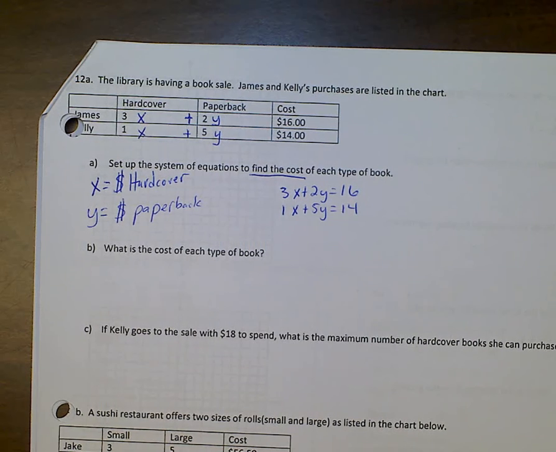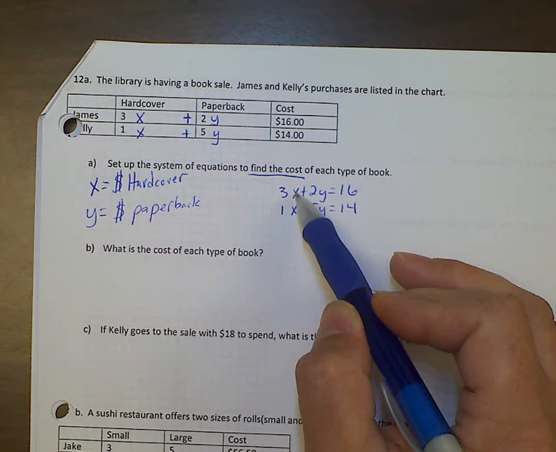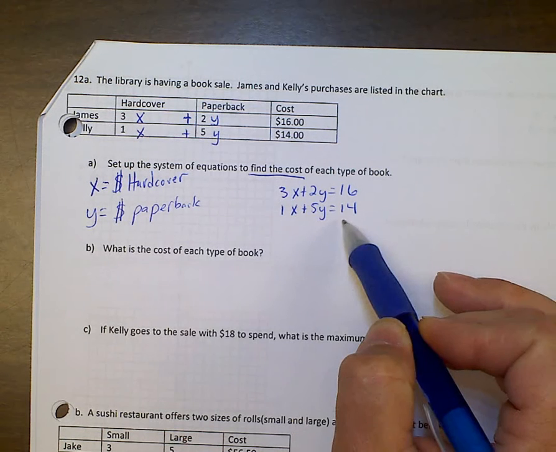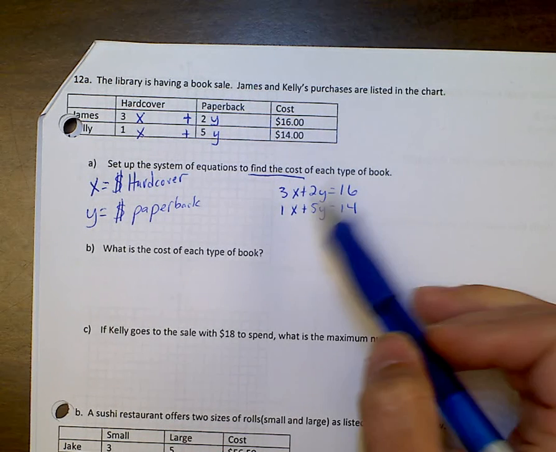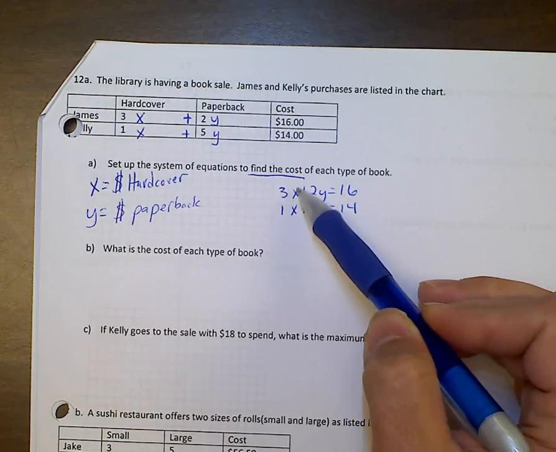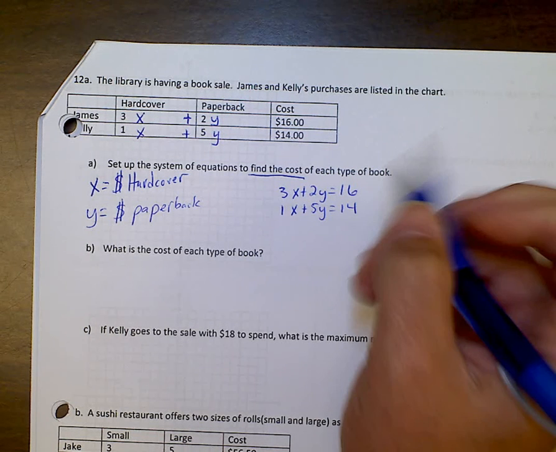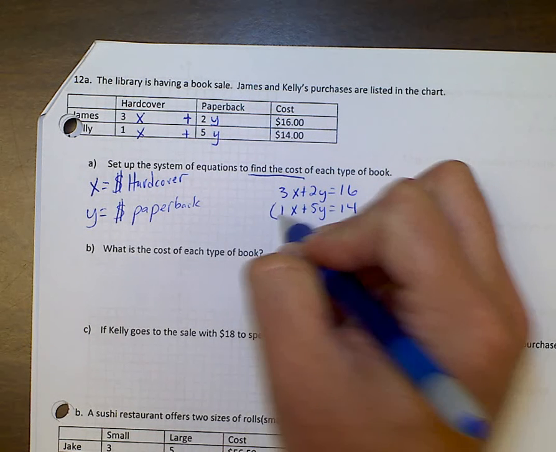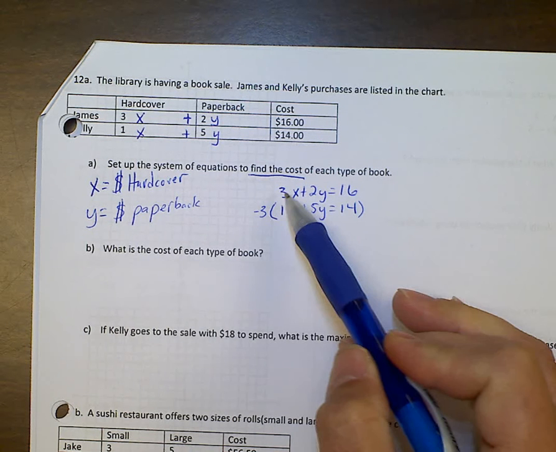Okay, so that's part A, set up the systems. Now I want to actually go ahead and find the cost. Alright, so when I have 2 equations here in standard form, I'm going to use elimination. Alright, so I know I need to multiply one of these equations by something so that my x's are the same but opposite, or my y's. This one's going to be easier just to do my x's. So I'm going to multiply each side by negative 3, okay, because that's going to give me my x's 3, and then here will be negative 3.